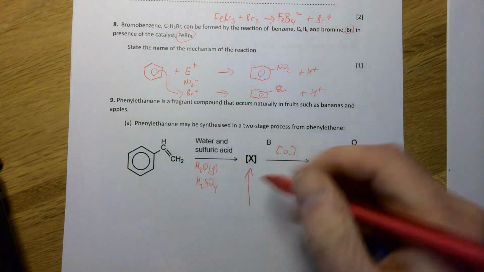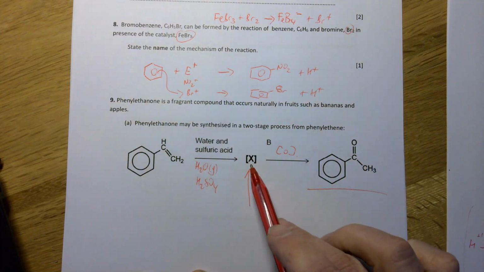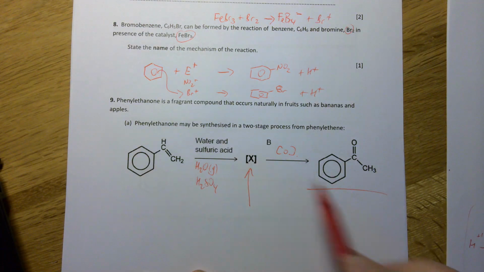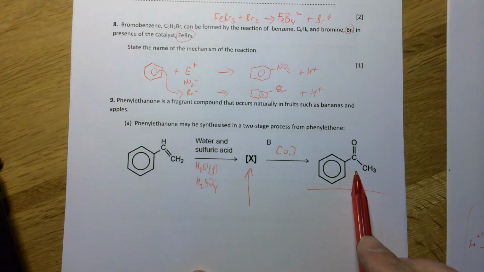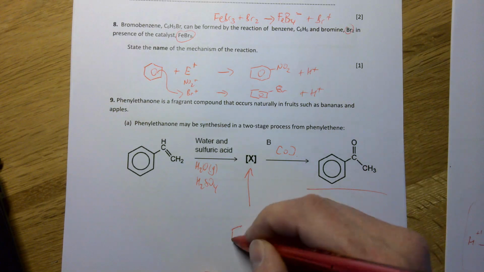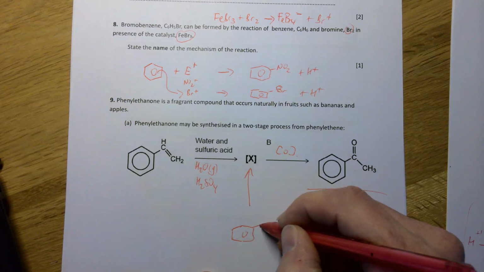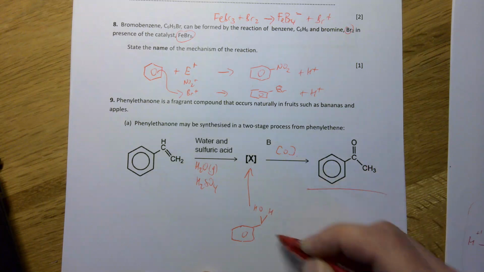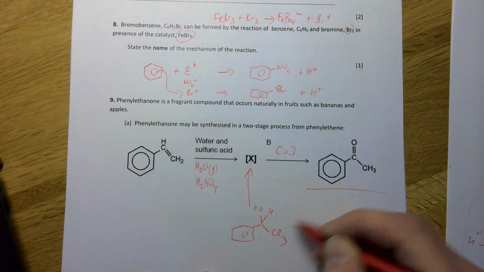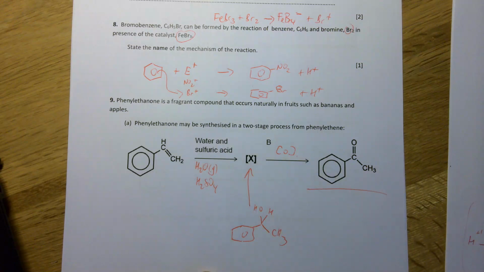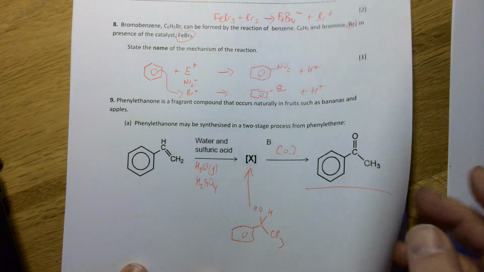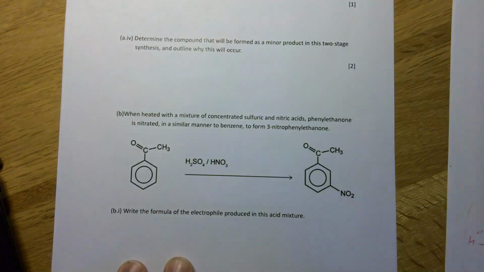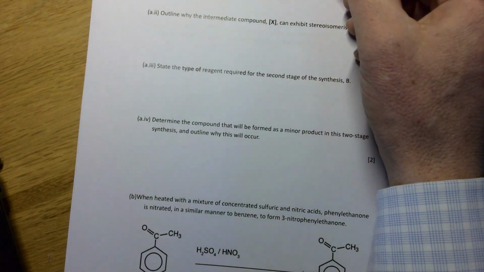So X, the alcohol that you need to make this ketone, is with the OH in the second position on that carbon there, and that can be oxidized to form this ketone. Secondary alcohols, remember, can be oxidized to ketones. So that was the answer to the question, what is X?